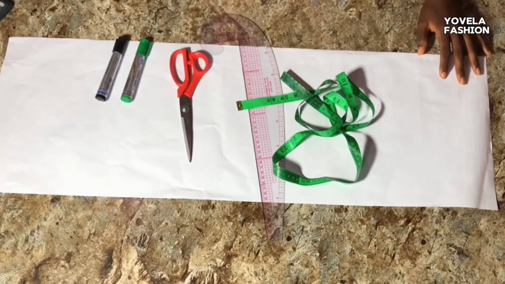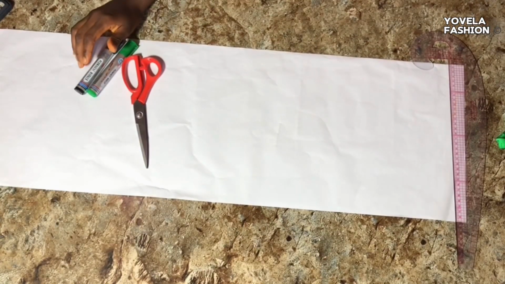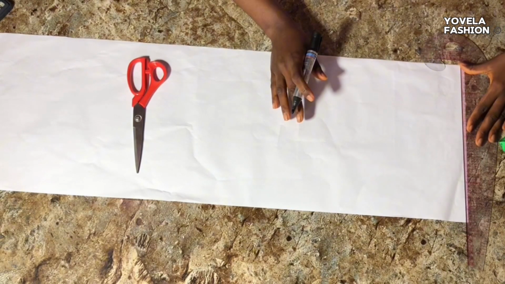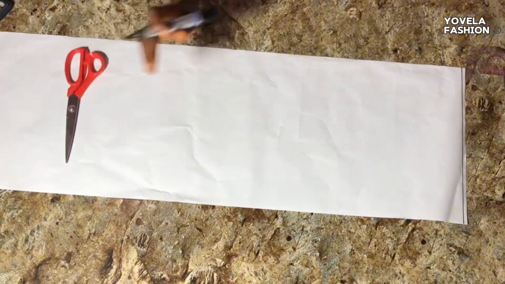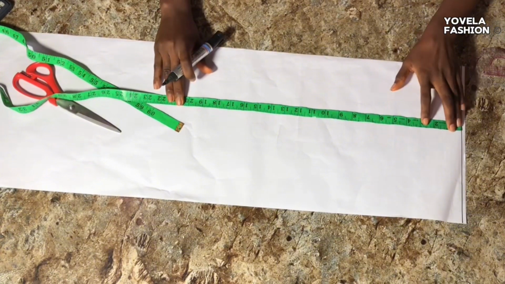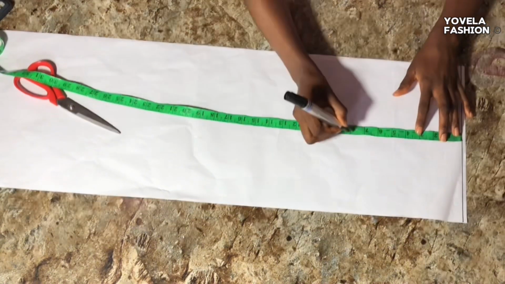For this tutorial, we'll be drafting on my pattern paper. The first thing I will be doing is to mark out my starting line. So I will be drawing a line at the waist to indicate the starting point of my pattern. This is going to be my waistline, so that's why I'll be placing my waist round measurement. From that point, I'll be placing my hip point at 8.